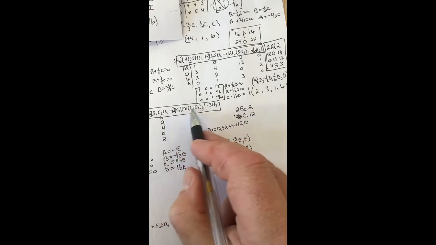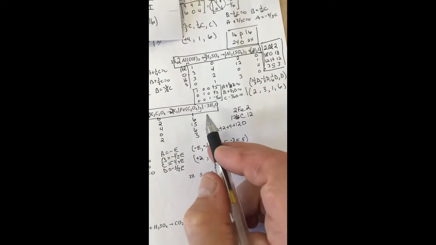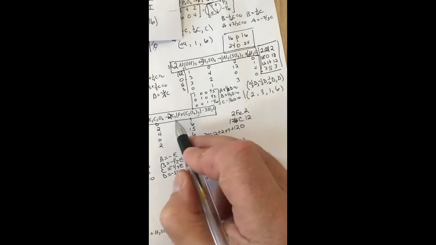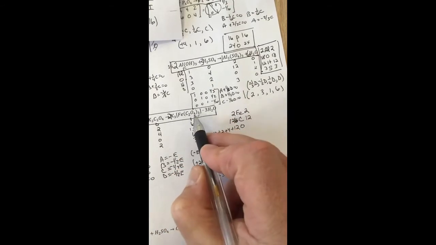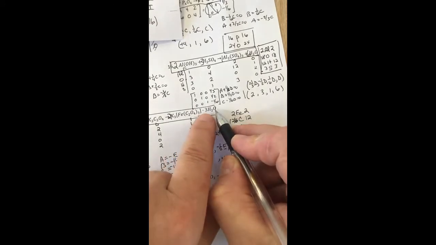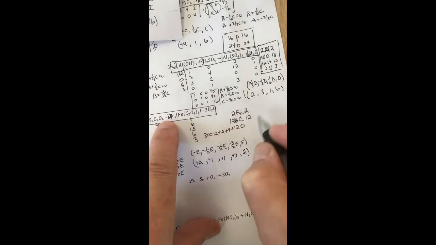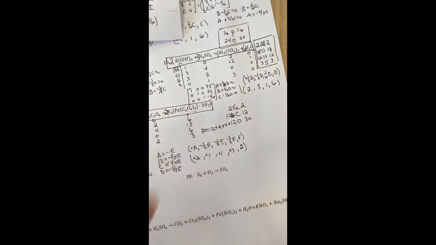So there's 2 of this big, this, oh, excuse me. There's 2 of these. So there's 12. And then 3 more for 15, doubled. So sure enough, there's 30 oxygens on that side. What about hydrogen?